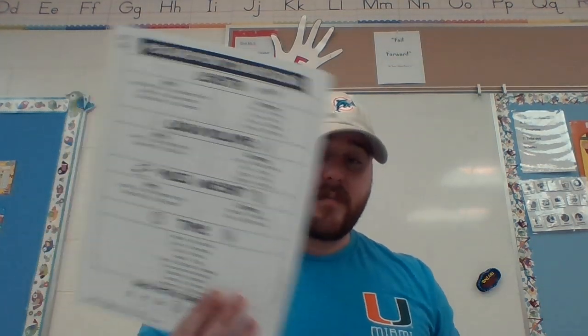So here's your options on the words for your vocab. You have minutes, hours, grams, kilograms, liters, milliliters, centimeters, and kilometers. And like I said, if you go to this paper here, it talks about all of those different units of measurement.